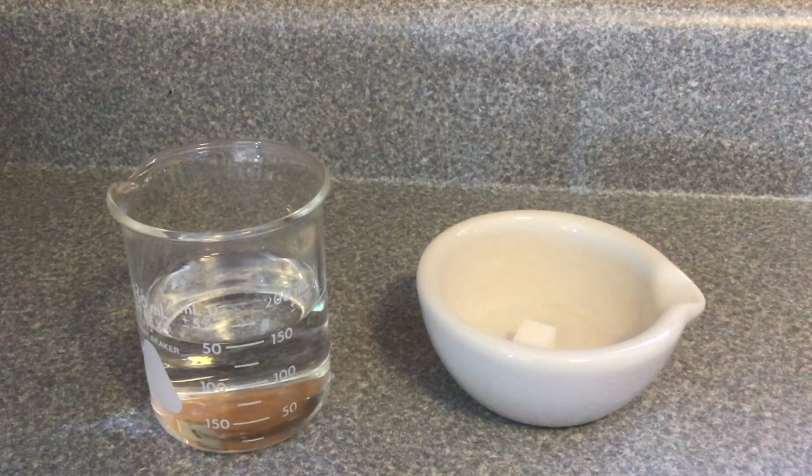Everybody, Mrs. Reiser getting you started on your sweet digestion lab. And in this lab, you are going to want to think about variables. We're just going to go back and review the scientific process a little bit.